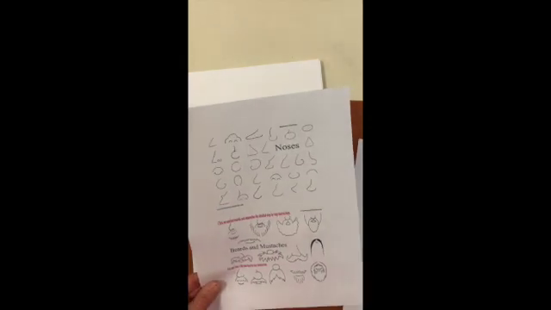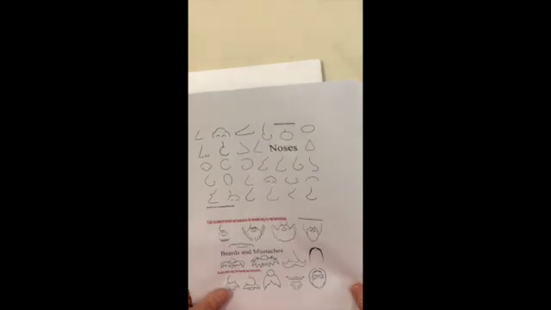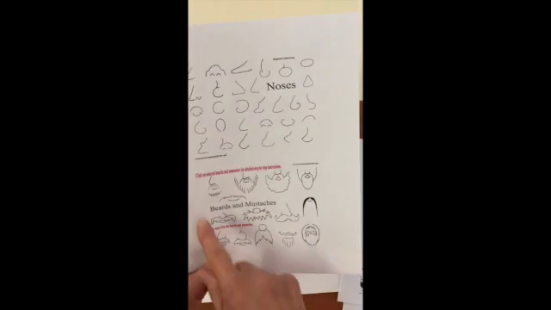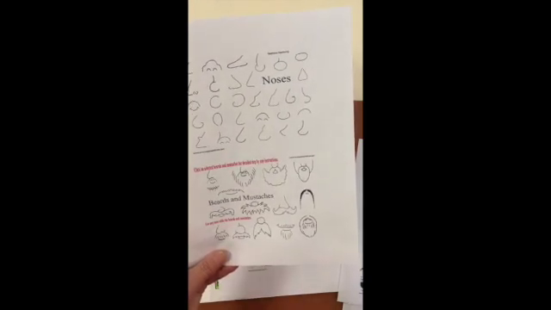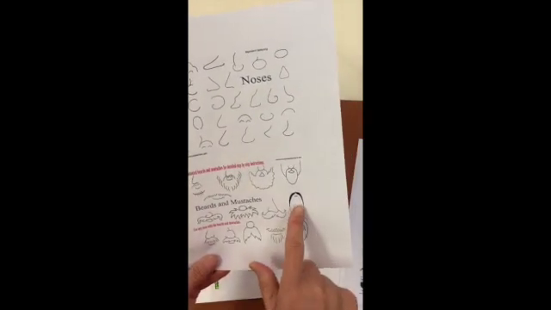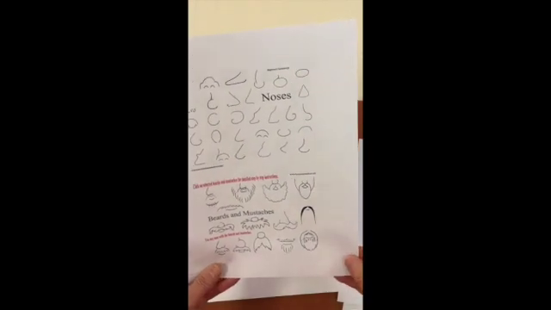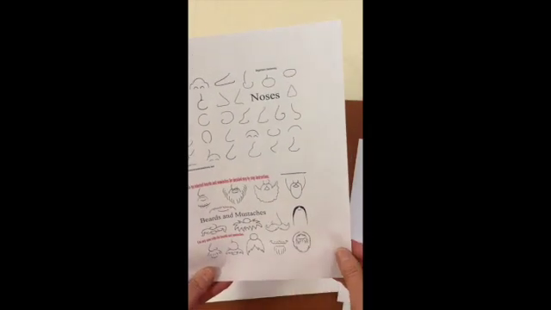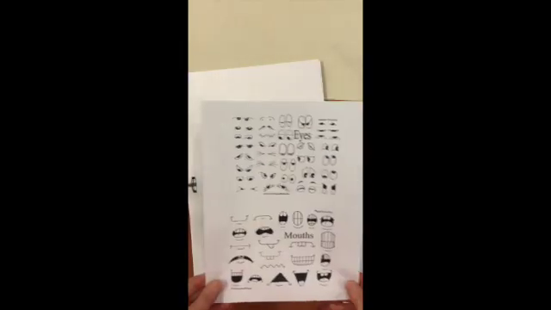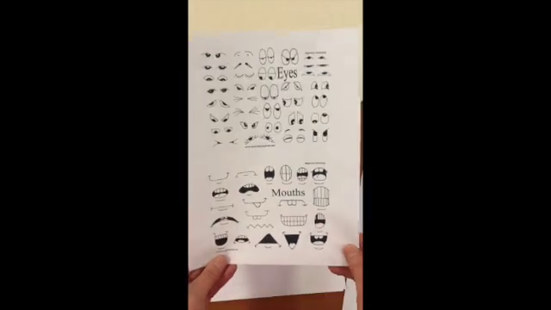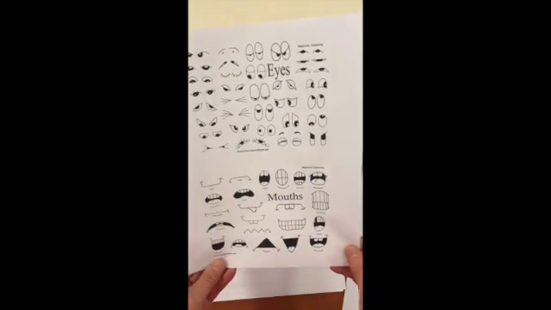I have two more resources for you. Some very simple noses that go with comics or cartooning. I also have some beards and some mustaches. Like that one. That's a mustache. It looks like an oriental kung fu type Santa Claus style. Anyway, noses and mustaches. And then I also have a lot of eyes for you to consider and several different mouths for you to consider.